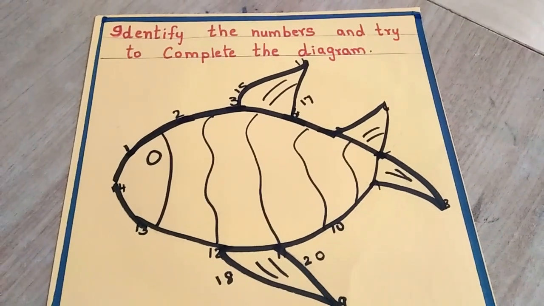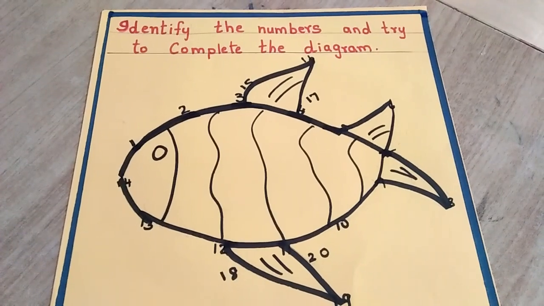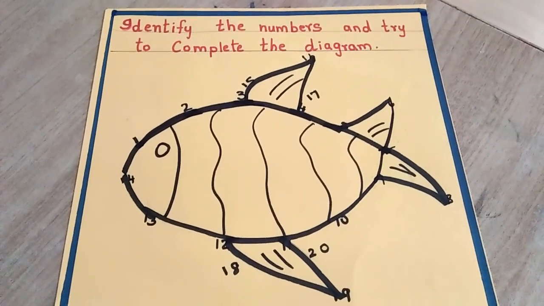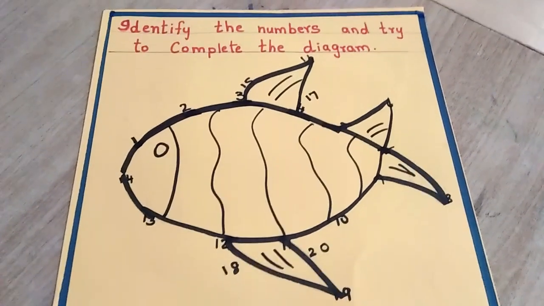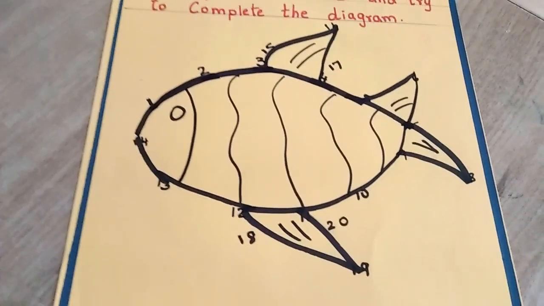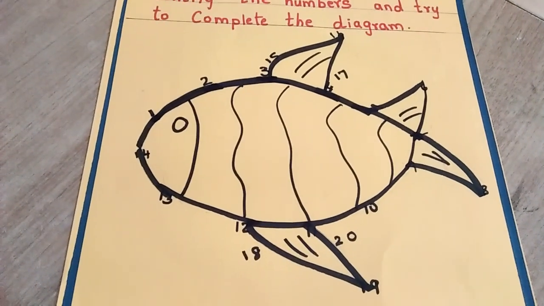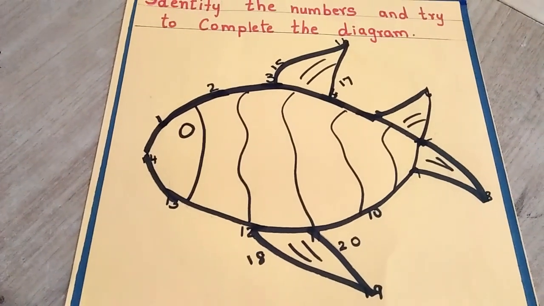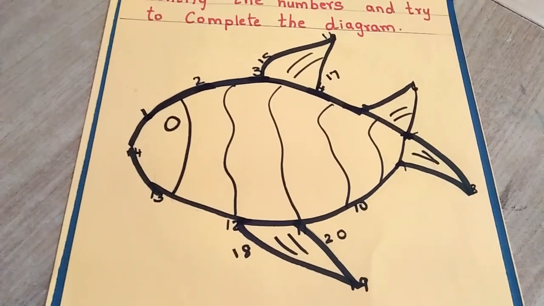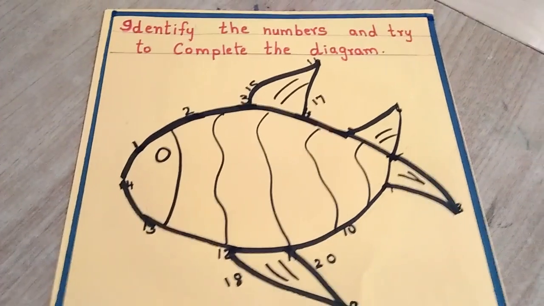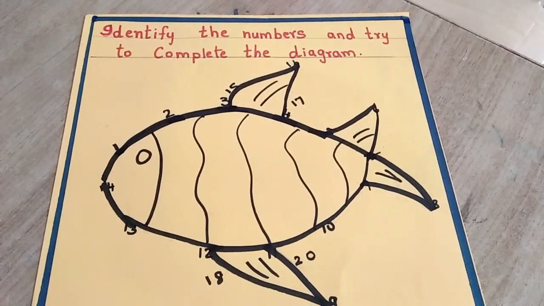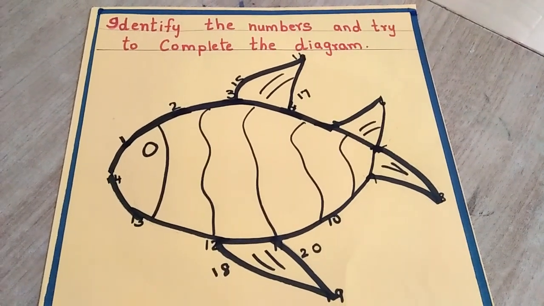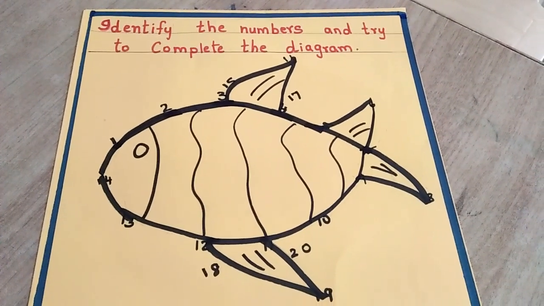In this activity, the children are supposed to identify the numbers and try to complete the diagram. You can find the numbers here. The child has to complete the diagram joining the lines from 1 and complete the diagram. Here, the children will learn the next numbers in order.